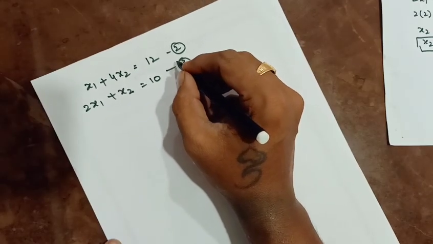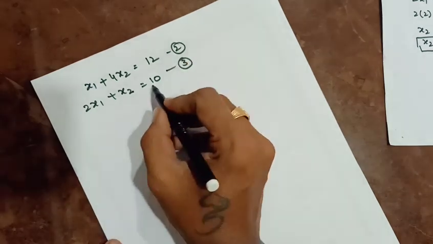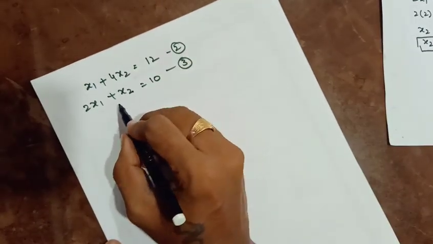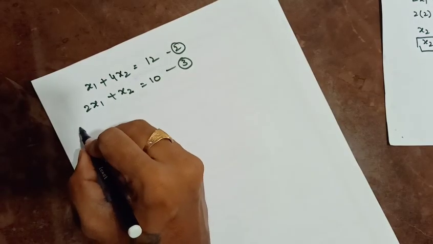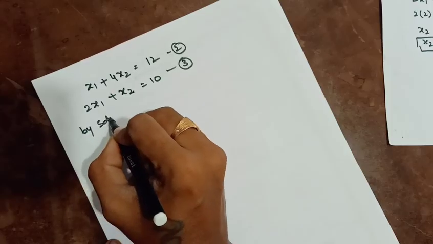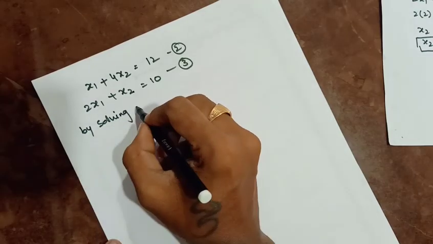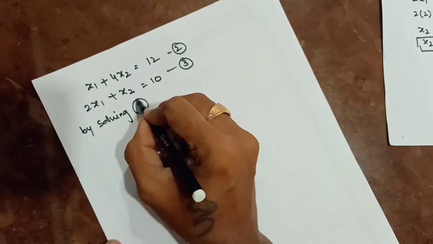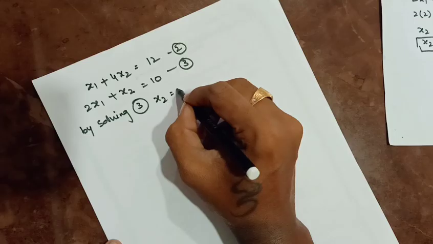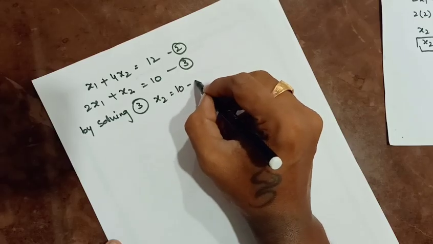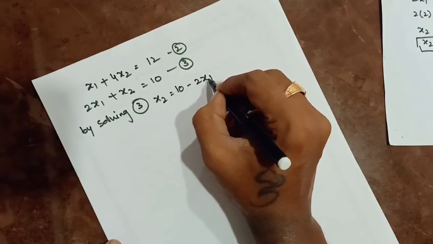Now by solving, very easily we can find the x2 value. From the third equation, x2 will be 10 minus 2x1.